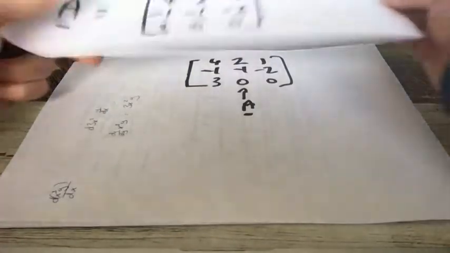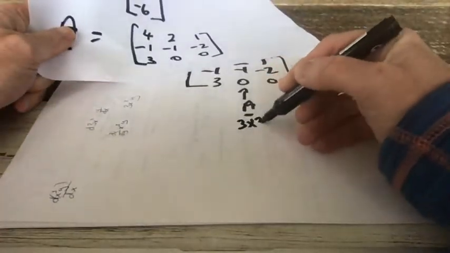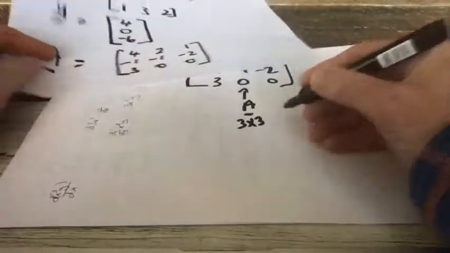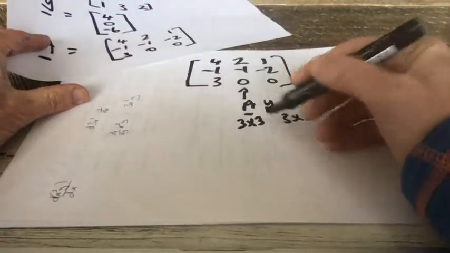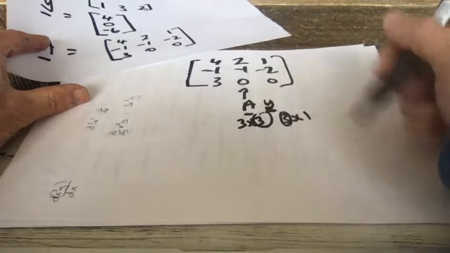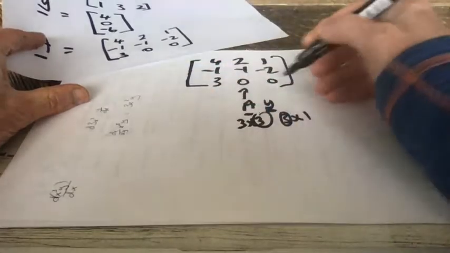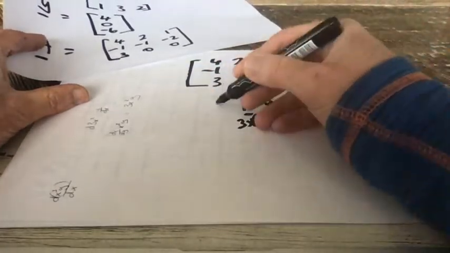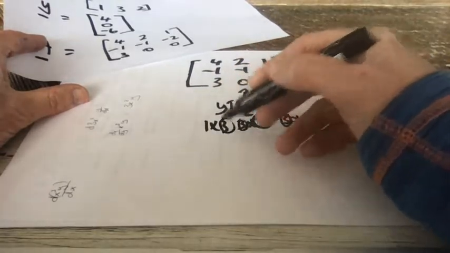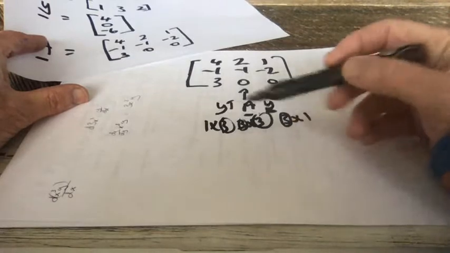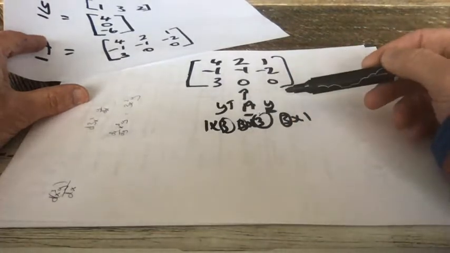Okay. Now, A is a 3 by 3 matrix. Now, if you look at Y here, Y is a 3 by 1, which is cool. So if I multiply A by Y, I'm going to get a 3 by 1. And then if I multiply AY by Y transpose, which is a 1 by 3, you get all these cancellations, you end up with a 1 by 1 matrix, which is a single number.